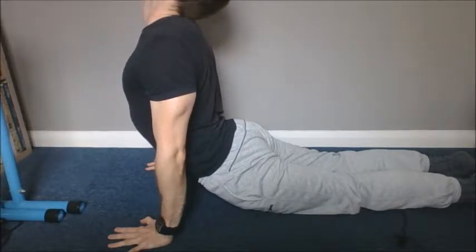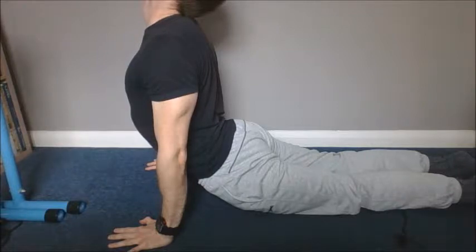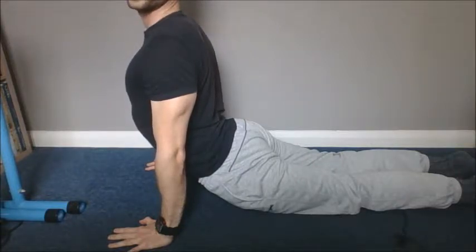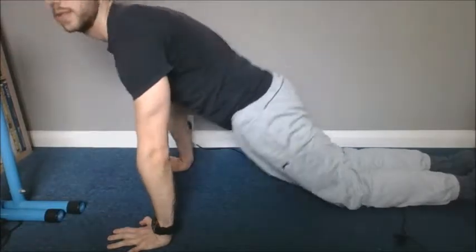You want to try and look behind you. I know that's impossible, but it's a good prompt to get a good arch in your back. And you should feel a nice stretch in front of your whole abdomen region. And again, hold that for 30 to 60 seconds.